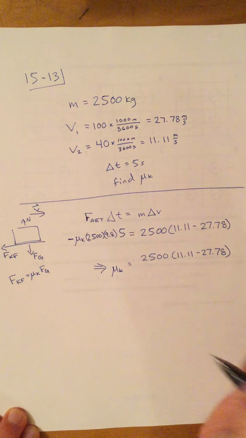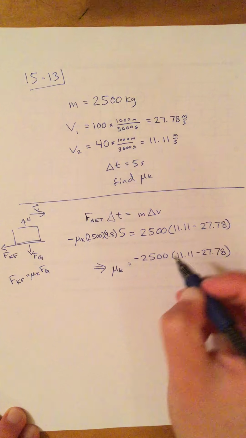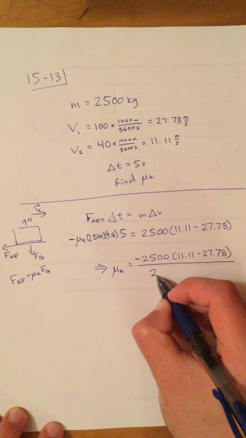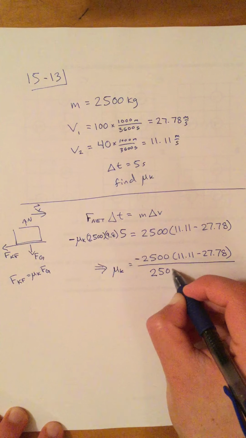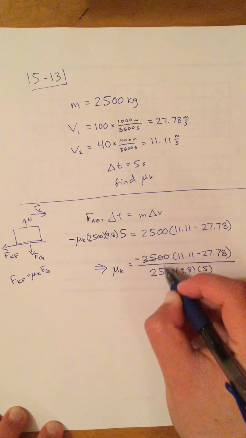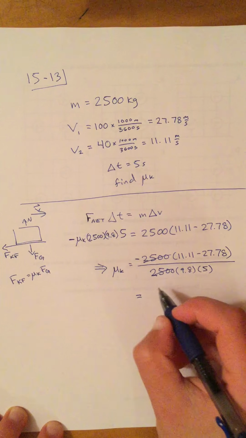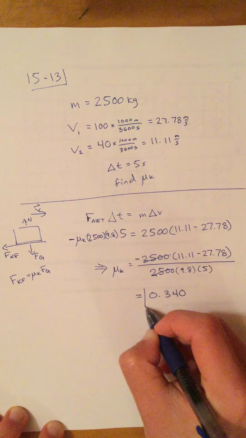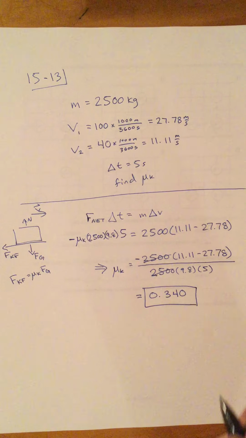If that's negative, then we can bring that over there. This whole thing will be positive. Then divide this by 2500 times 9.8 times 5. And you should get 0.340 for the coefficient of kinetic friction. And that concludes problem 13.